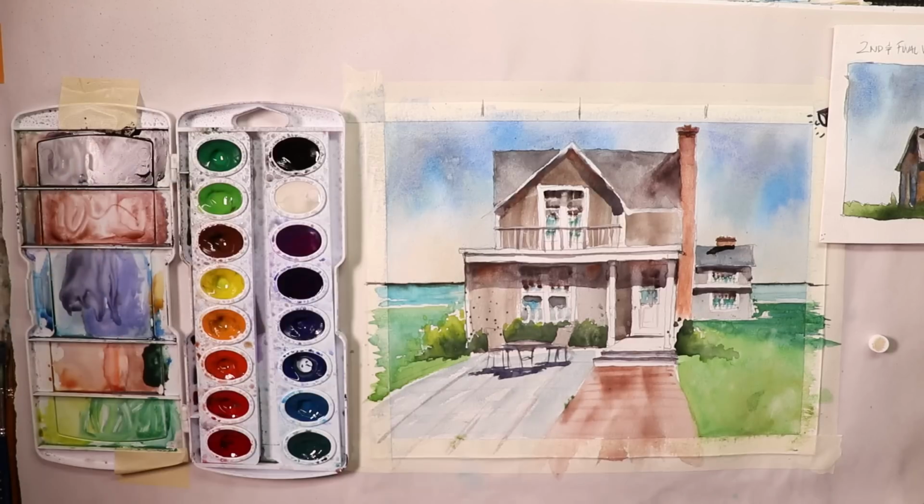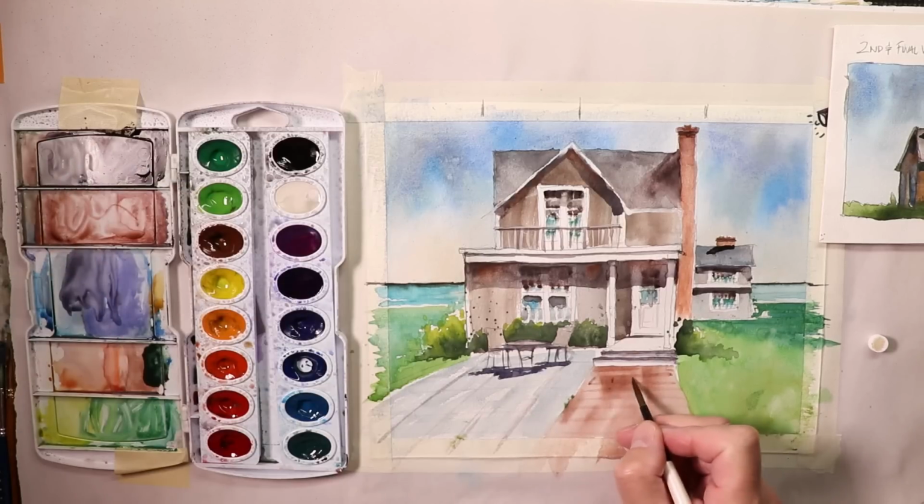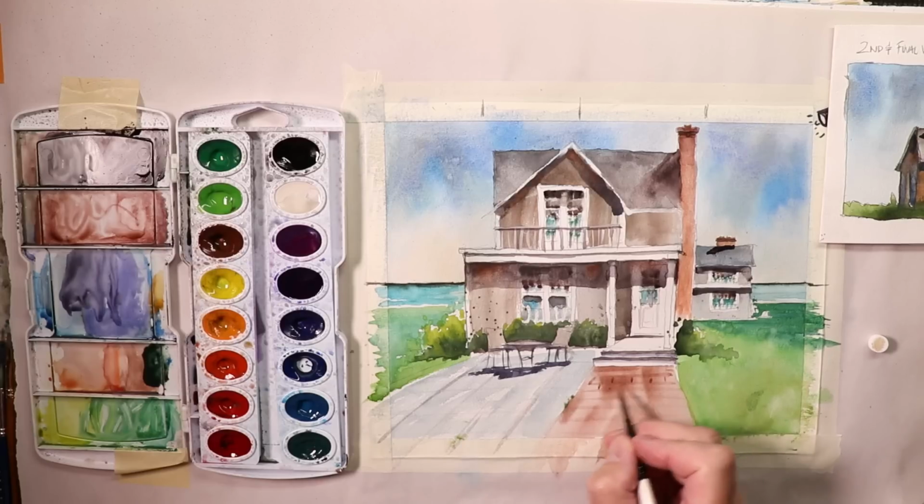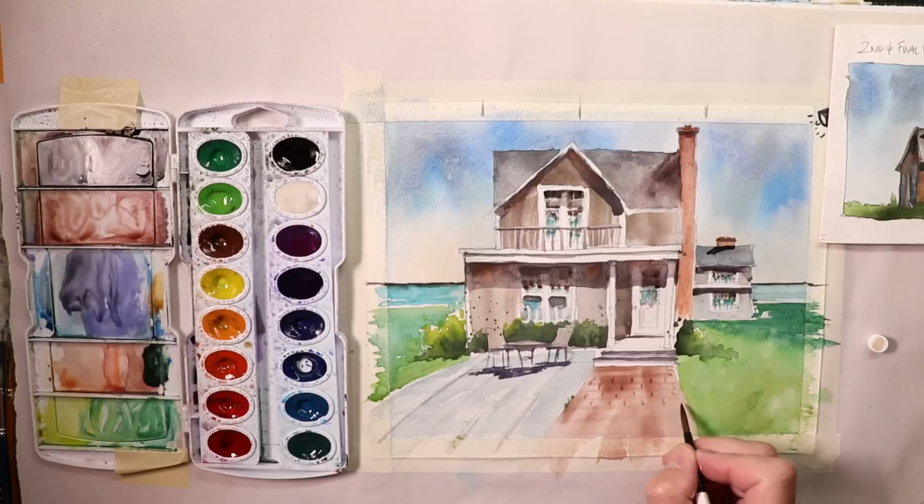And then if you want to do brick patterns, you just have to remember to have that sort of brick pattern.